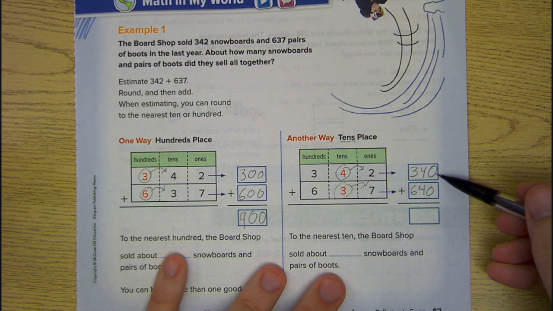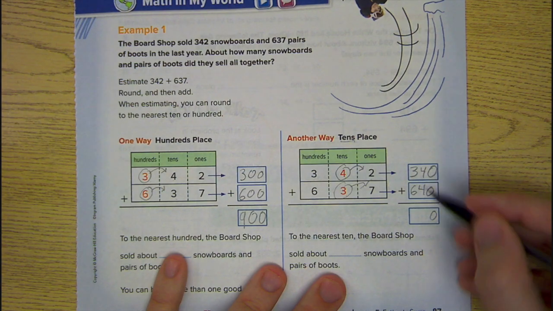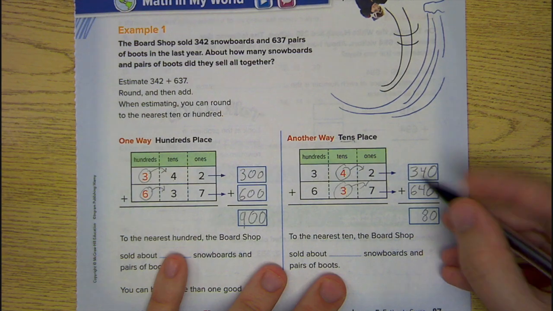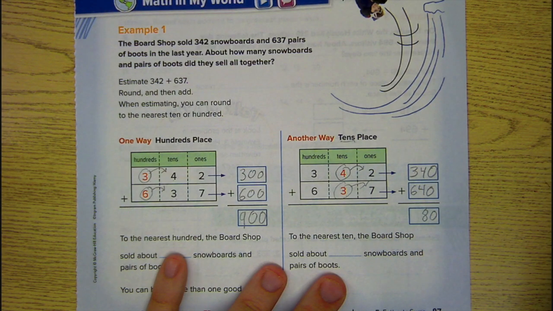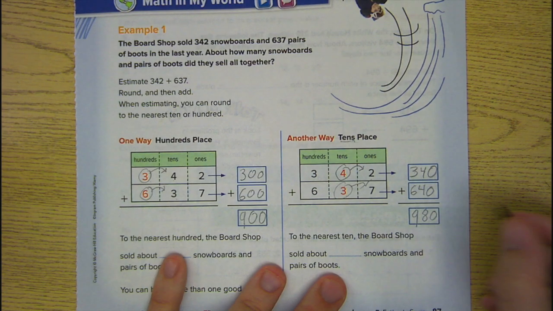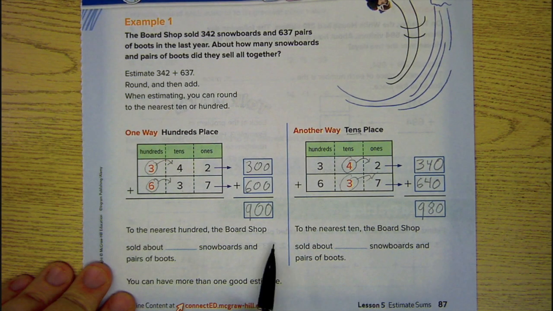Now that I have my 2 rounded answers, I can just go up through that and add them up. So we have 0 ones, 8 tens, and 900. So my answer is 980 when I round them to my tens place.